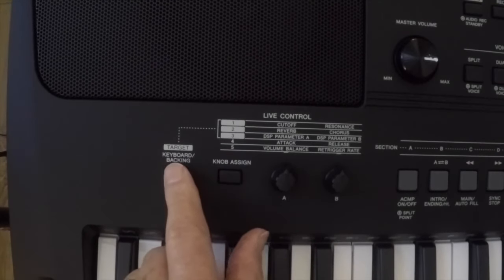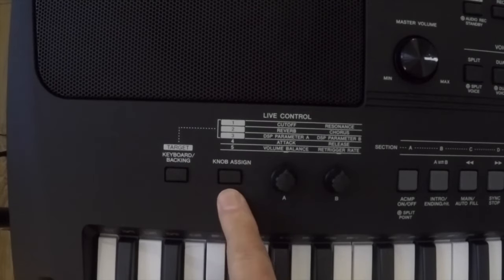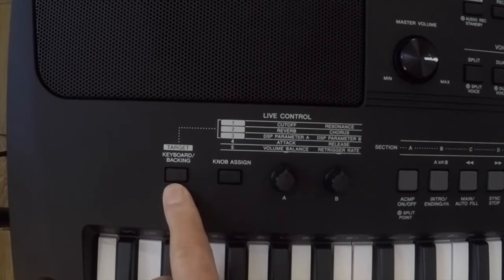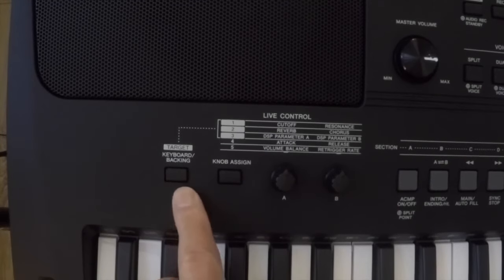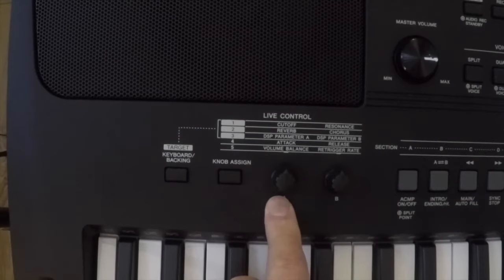And on the backing, I'm clicking on that, and I'm looking at my screen, and I've got the knob assign set to number 1, and my tracking button is set to backing so that I can control the grooves.